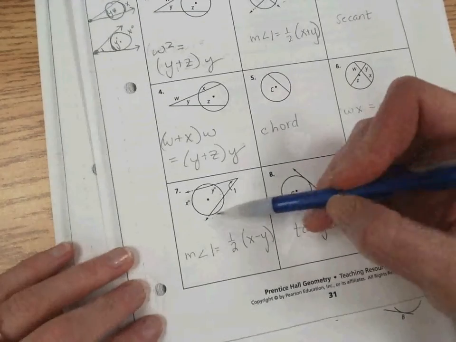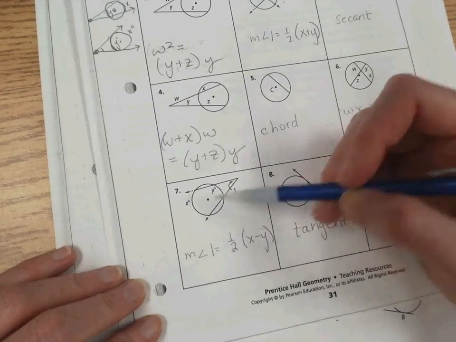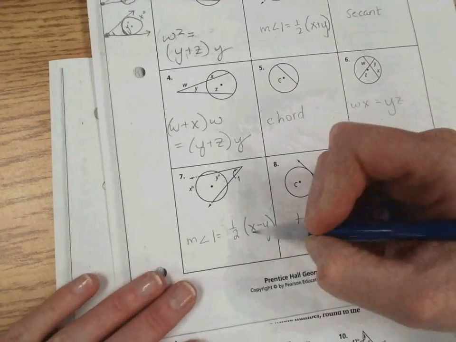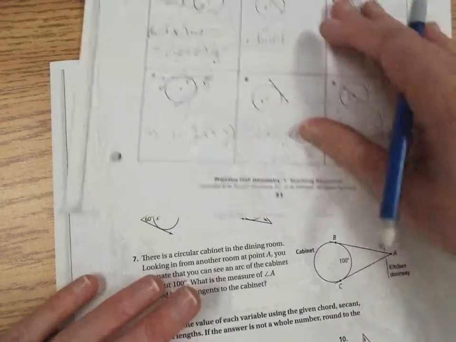Number 7 says we're going to find this angle measure by taking half of the difference of these two, subtracting the smaller from the larger.